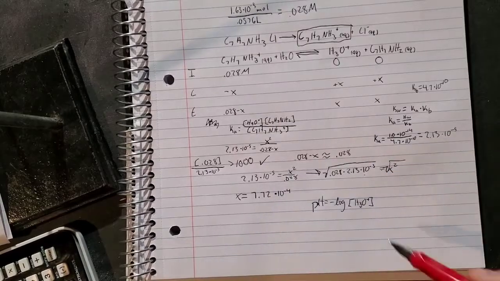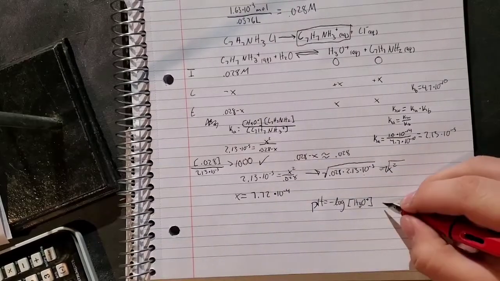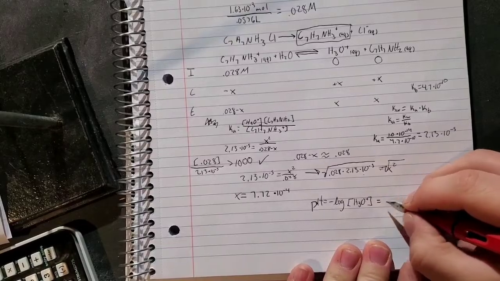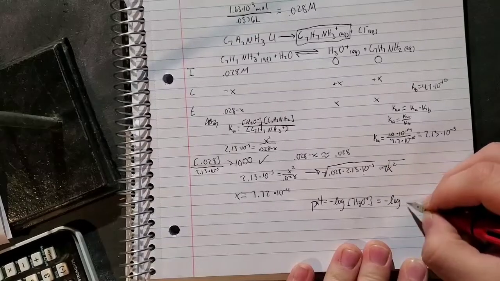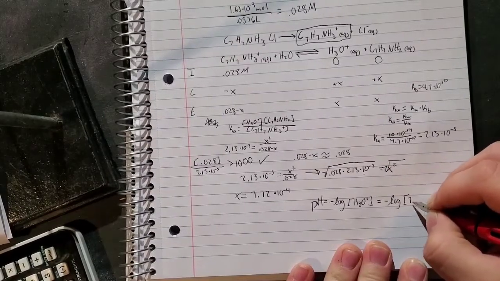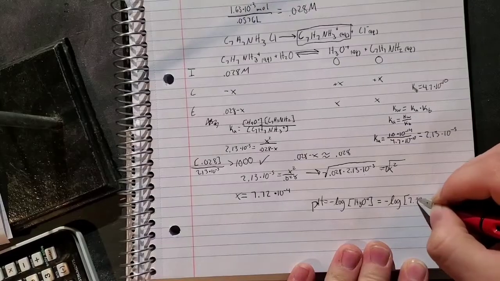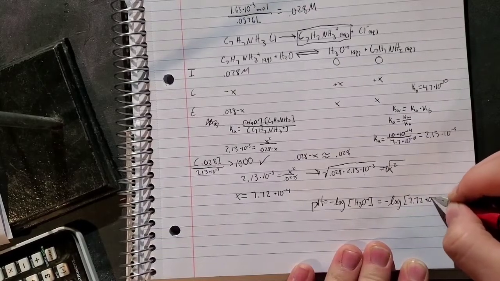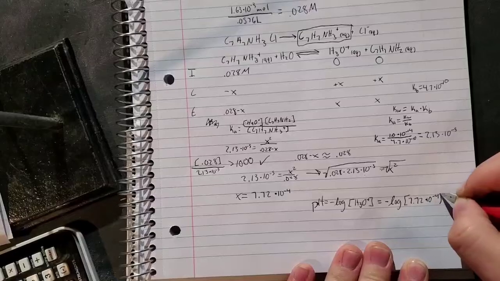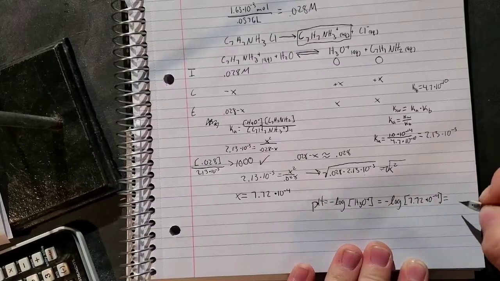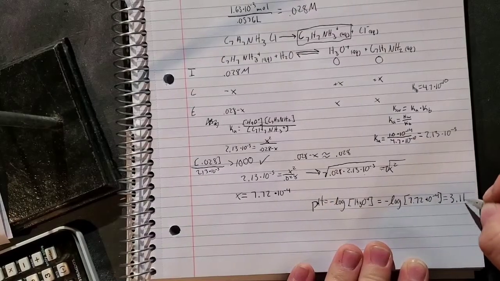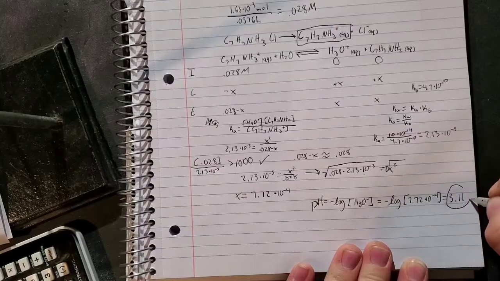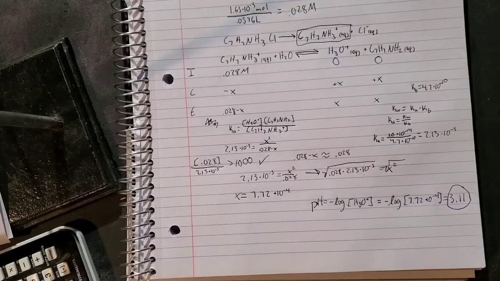Which is good. We have that. That's our X. So we plug X in, equals negative log of our 7.72 times 10 to the negative 4th. That gives us a pH of 3.11. And that right there is our answer. That is the pH of our solution.